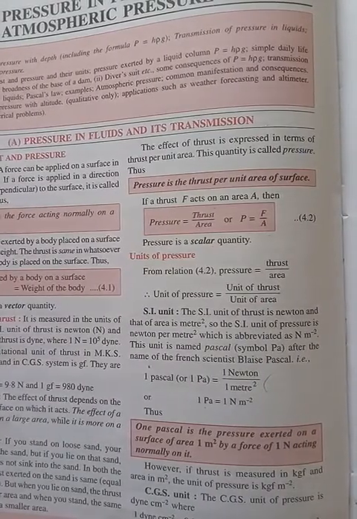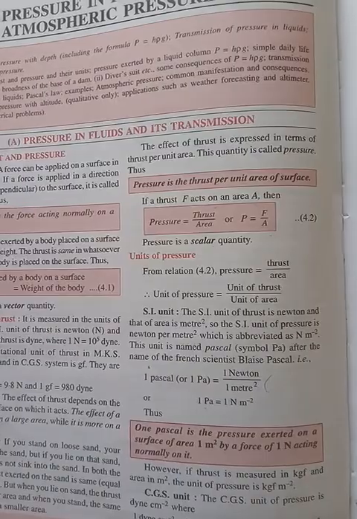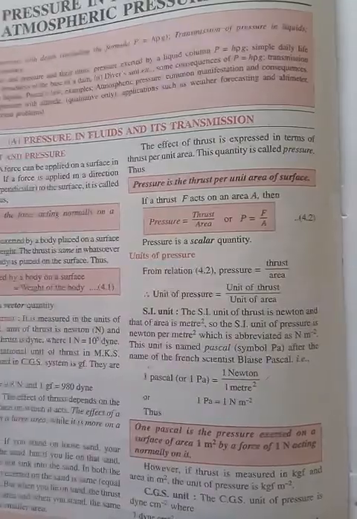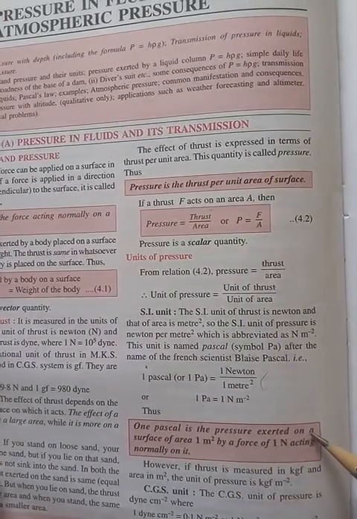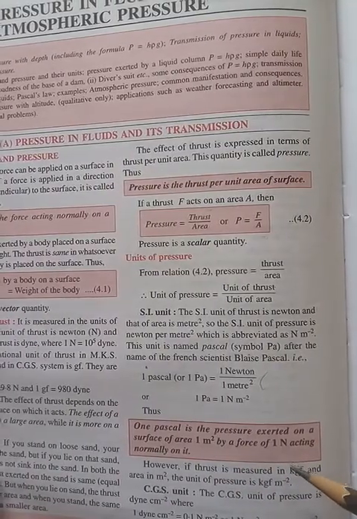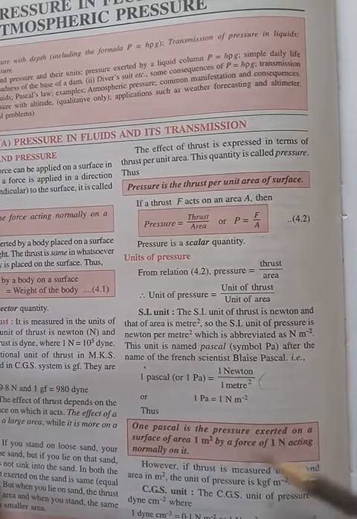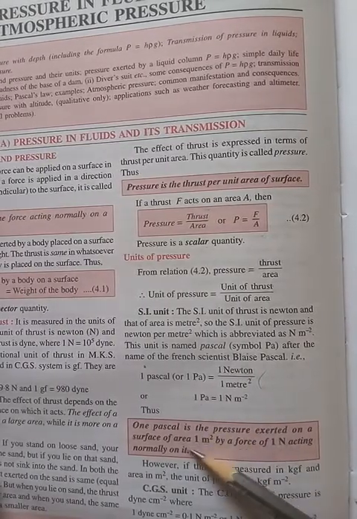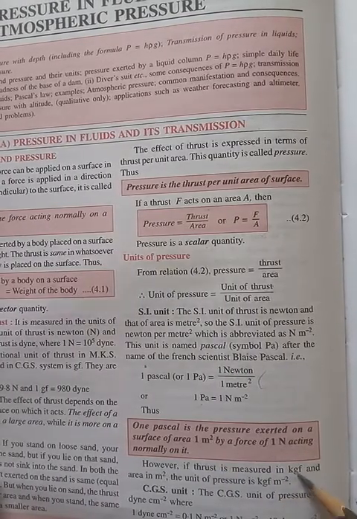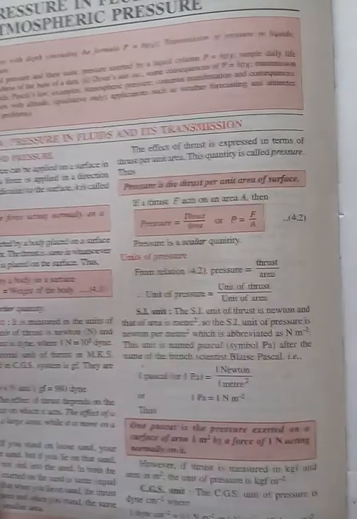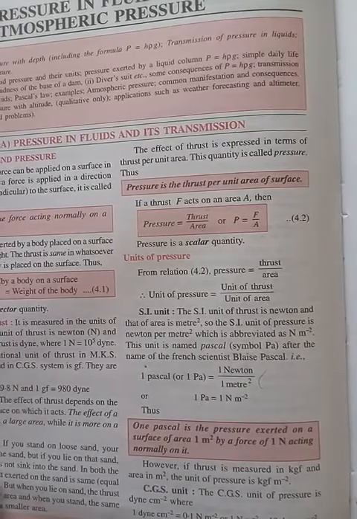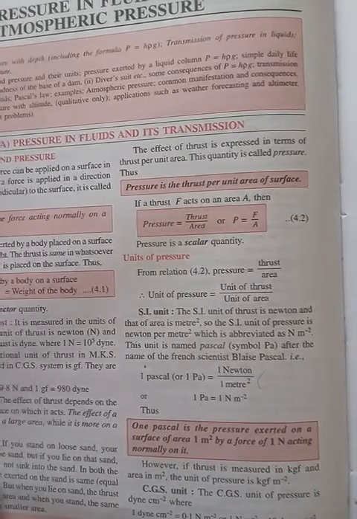So what is 1 Pascal? 1 Pascal is the pressure exerted on a surface of 1 meter square by a force of 1 Newton. In your own words, it is when a force of 1 Newton is acting on an area of 1 meter square. That's 1 Pascal. If it is measured in kgf, then it will be kgf meter to the power minus 1. The CGS unit is dyne per centimeter square, and so on.